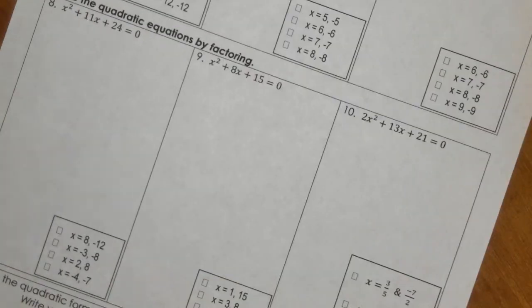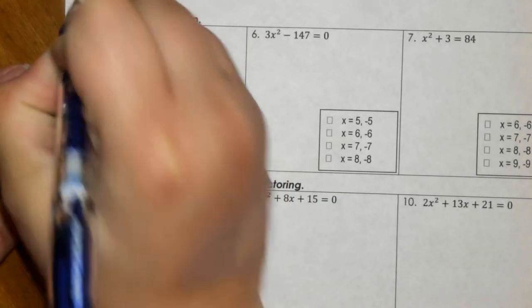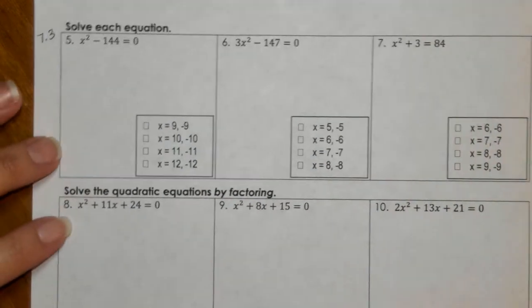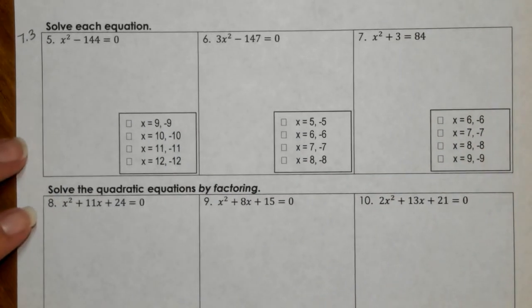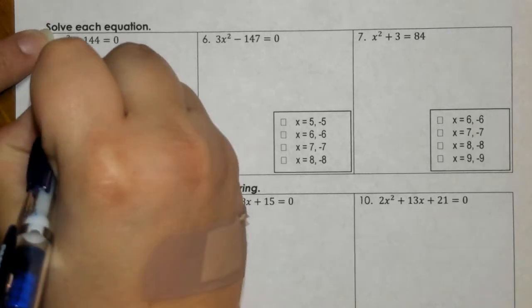Okay, number 5. Okay, this was 7.3 lesson, so all of this is 7.3. These were you're just solving equations, but you're square rooting at the very end. So I asked, like, can I add or subtract something? Yes, I can add 144.